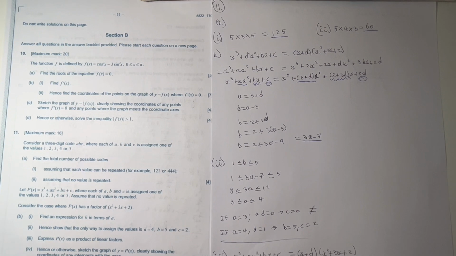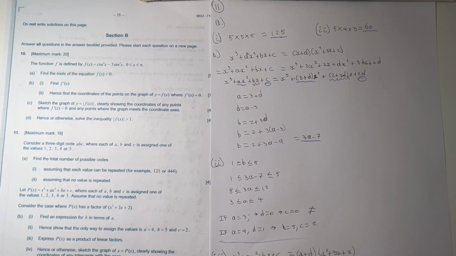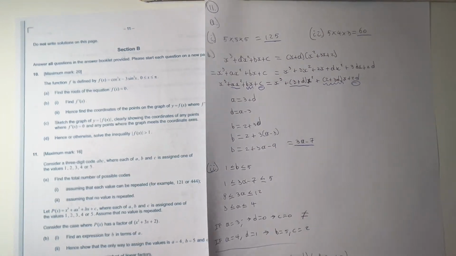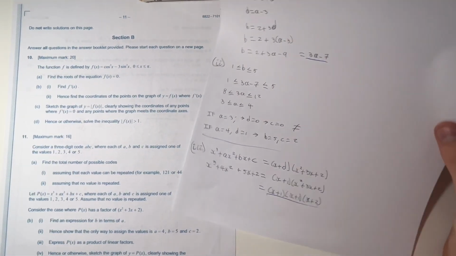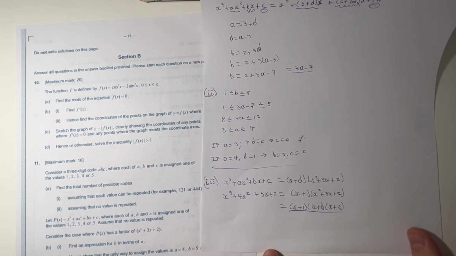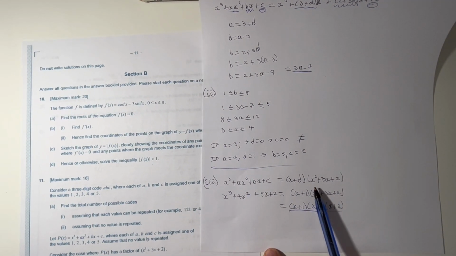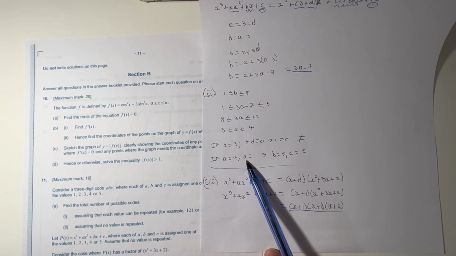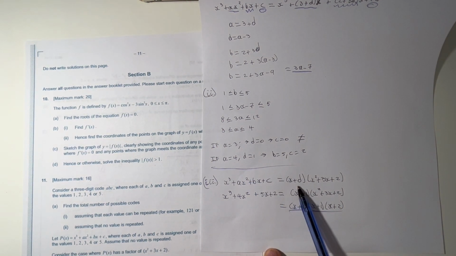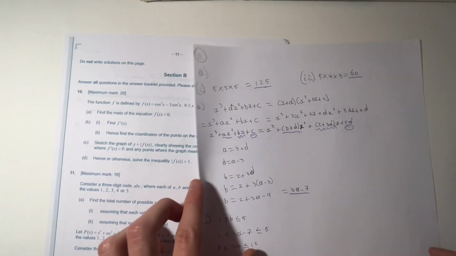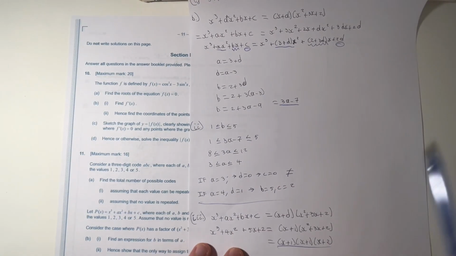In part 3, they're asking us to express p of x as a product of linear factors. Now this once again may seem daunting, however it's not daunting at all, simply due to the fact that we already have the first part. We already know that it's x squared plus 3x plus 2, and since we now know what d is, the thing I wrote down before as a temporary variable, I can simply write it like this.